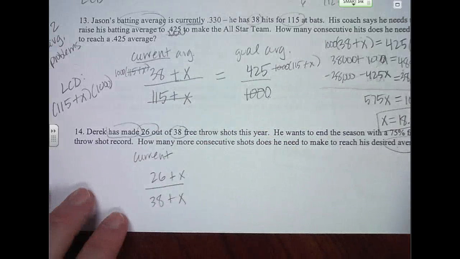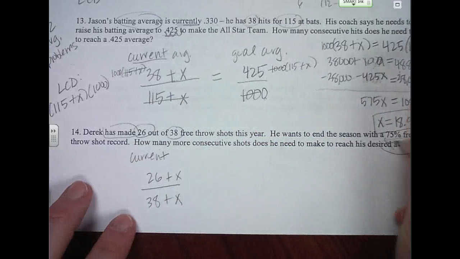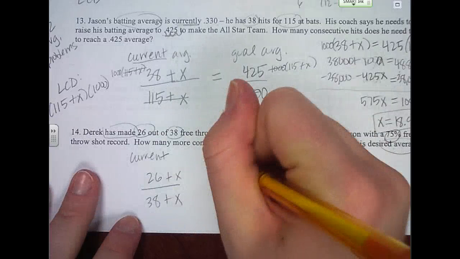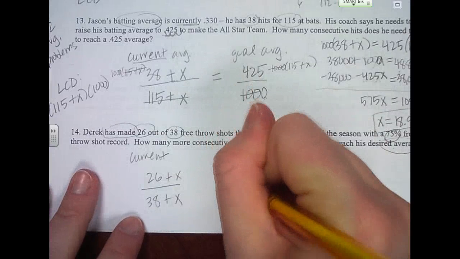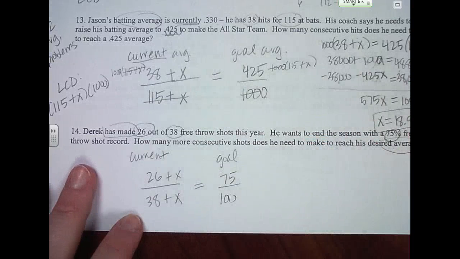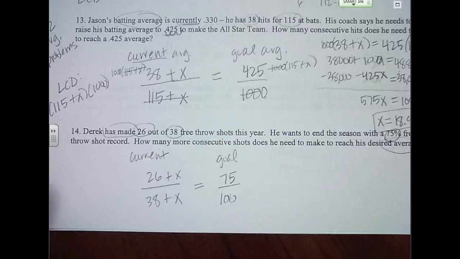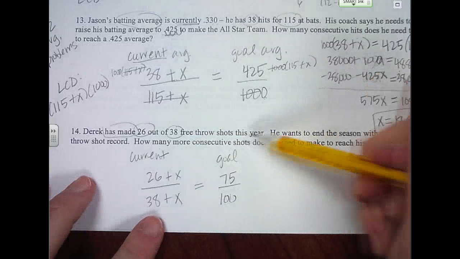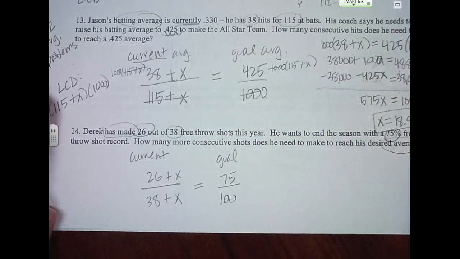He wants to end the season with a 75% free throw shot record. Okay, so his goal is to make 75%. So I'm going to do 75 over 100. You could do 0.75 over 1. How many more consecutive shots does he need to make to reach his desired average?